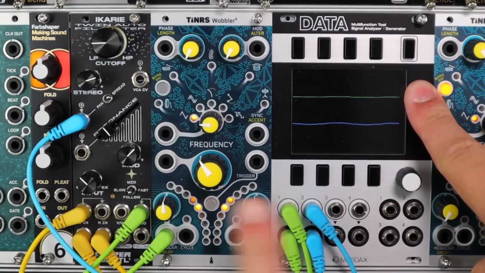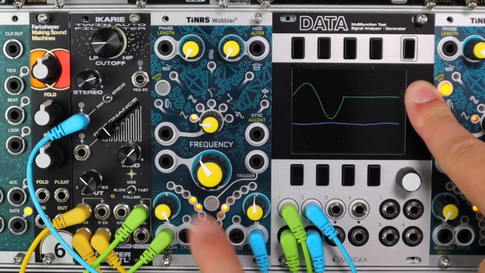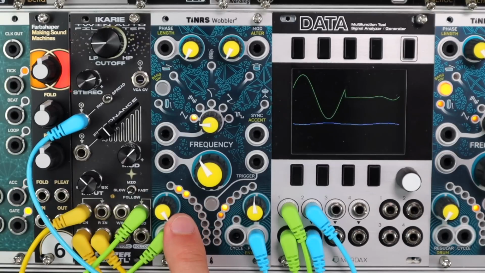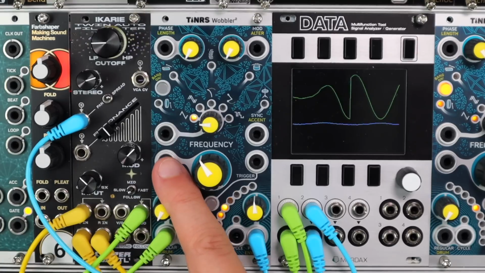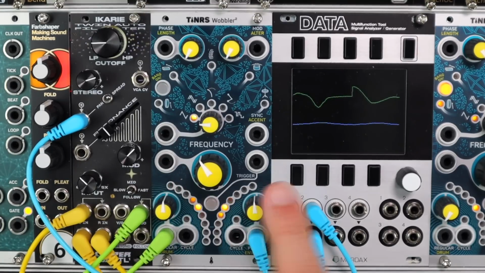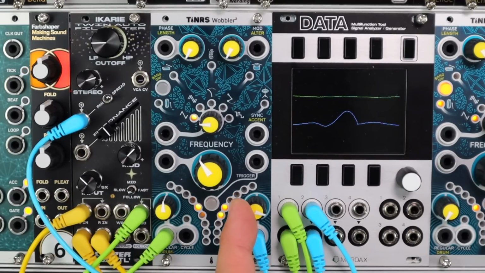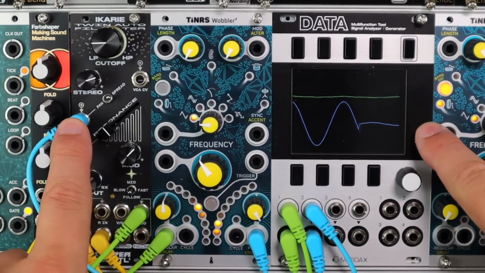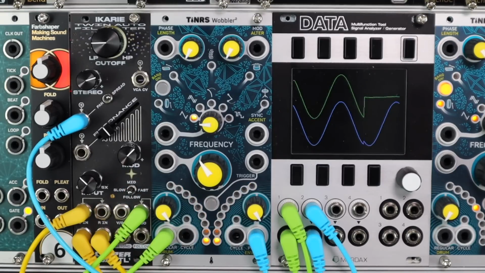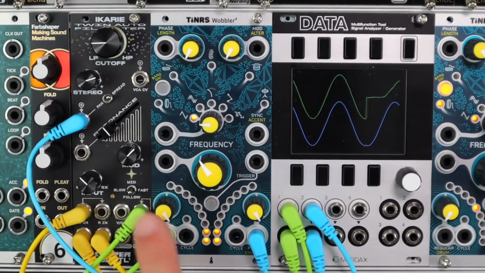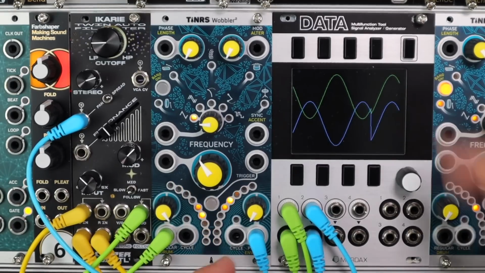My main output, green trace green cables, is modulating the cutoff of my filter. This is an attenuverter for that output. This is modulating the spread, the stereo modulation of the filter cutoff. Blue trace blue cables. So with these together, this is the sound, and I could say invert this second output. You can see them working against each other there.